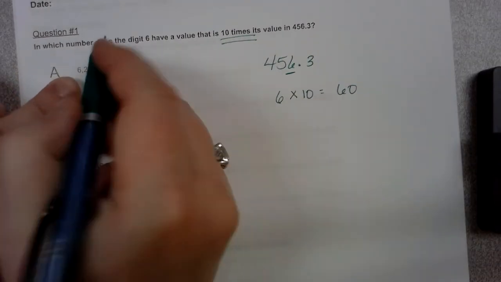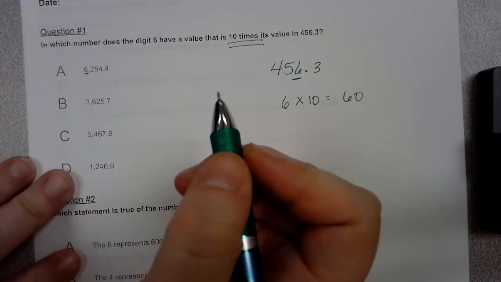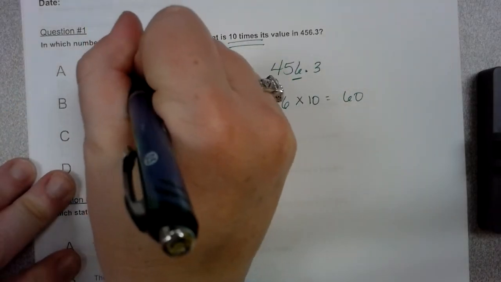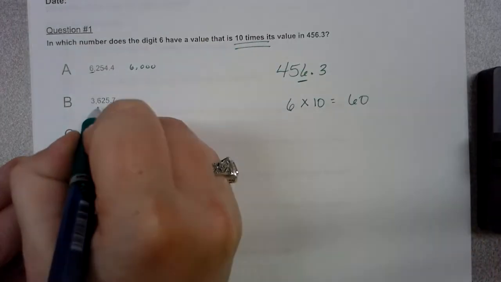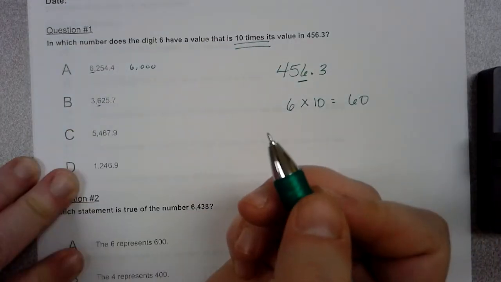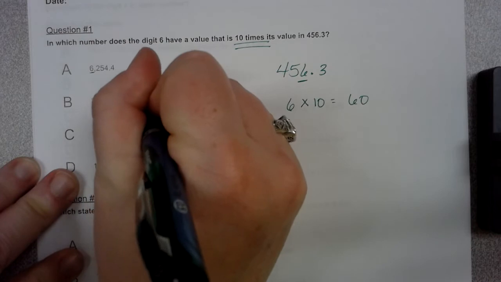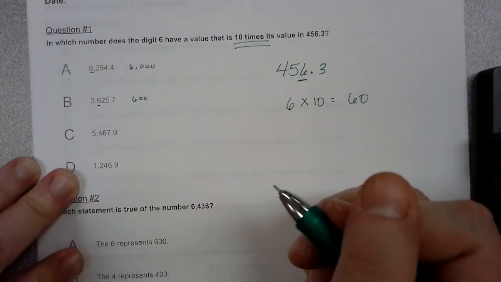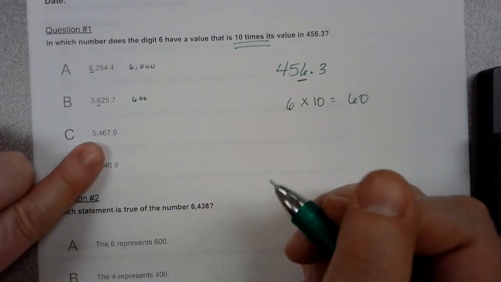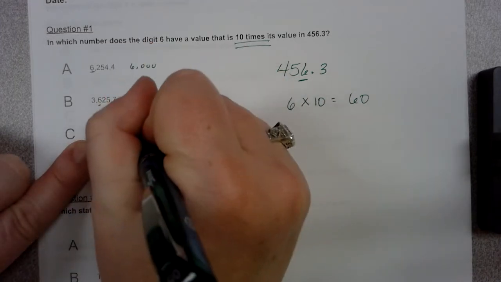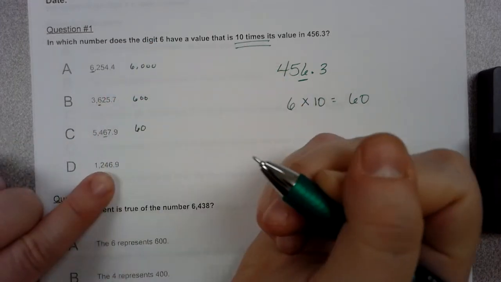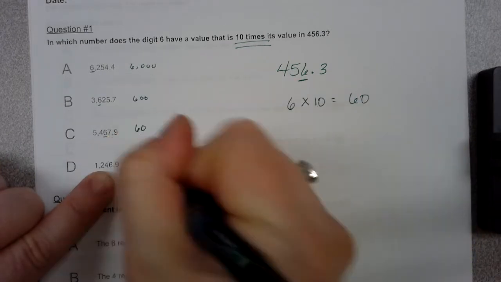Here, the 6 is in the thousands place, which means it's worth 6,000. What place value is the 6 in right here? The hundreds, so it's 600. What place value is the 6 in here? It's in the tens place, so that would be 60. And the 6 right here is in the ones, so that makes it 6.